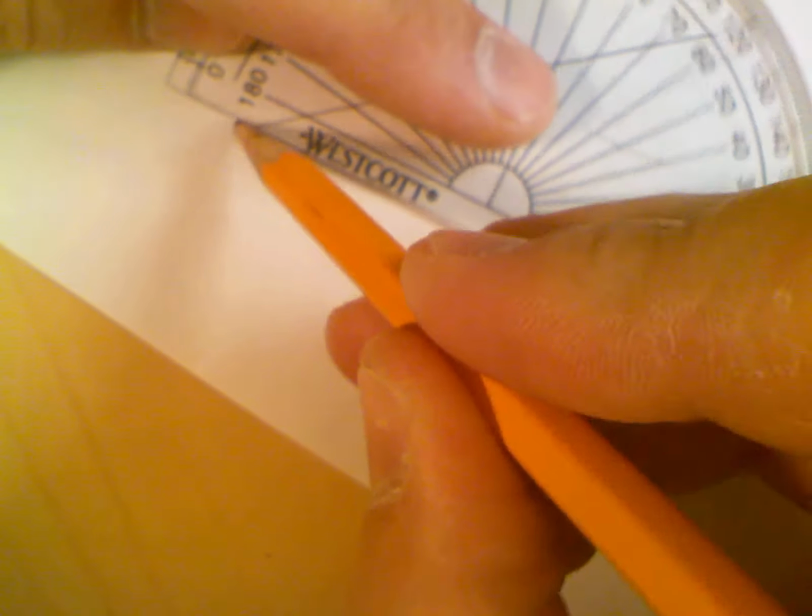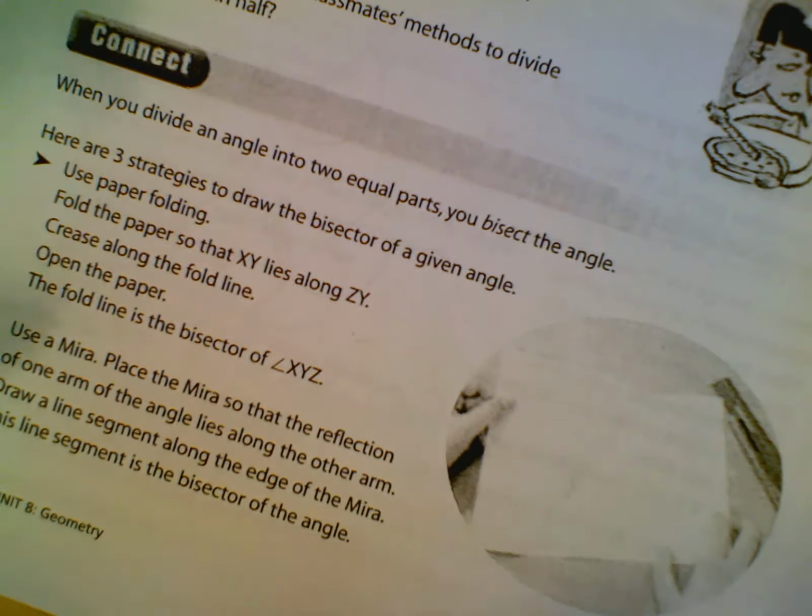Now, in one example, the textbook asks you to do a fold to bisect an angle. So let's take this. There we go. If I look at the example here, it says here are some other strategies of bisecting an angle.